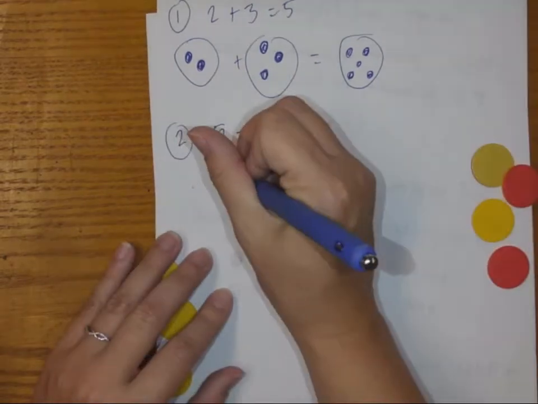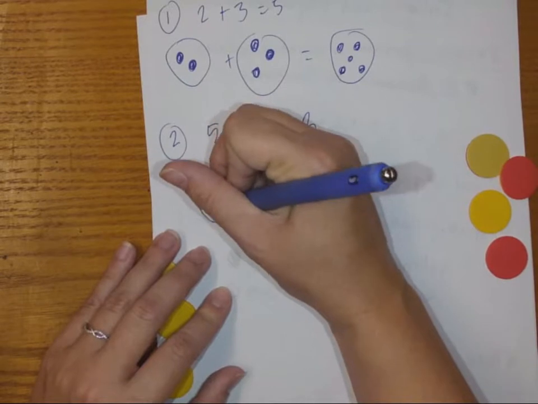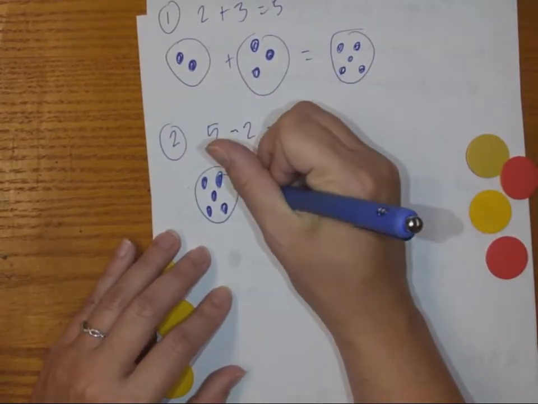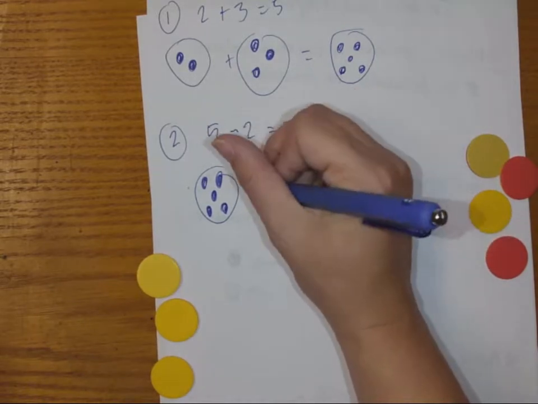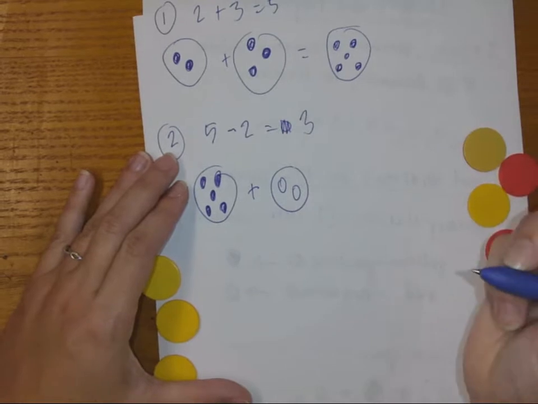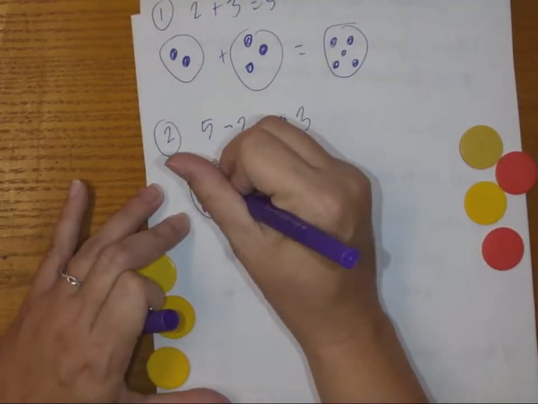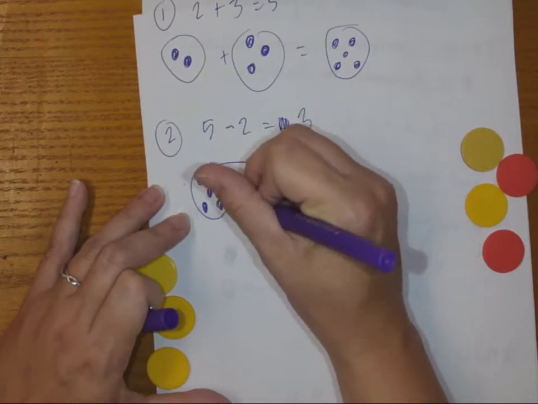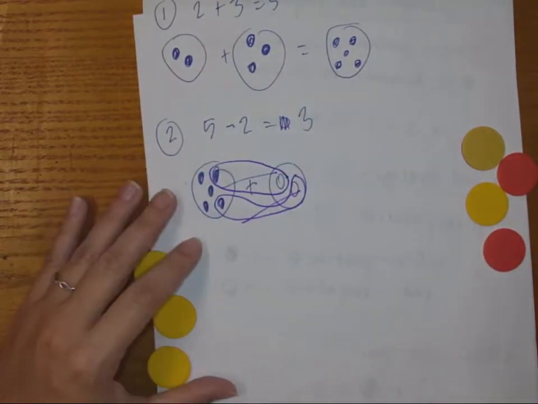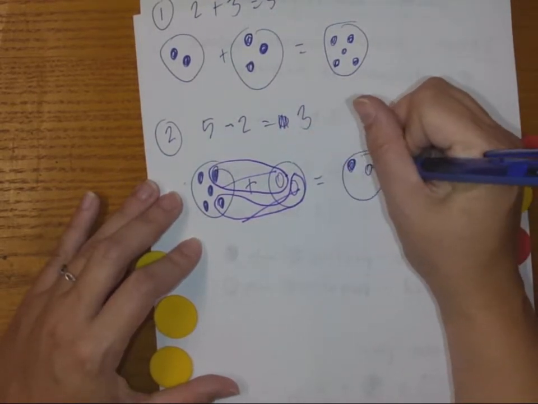And the picture of this: 5 yellows, 1, 2, 3, 4, 5, minus 2, or plus a -2, so plus 2 reds. I can make a 0 pair, so I'm going to show my 0 pair by circling 2 together. So those go away, and I get 3 yellows, which is a positive 3.